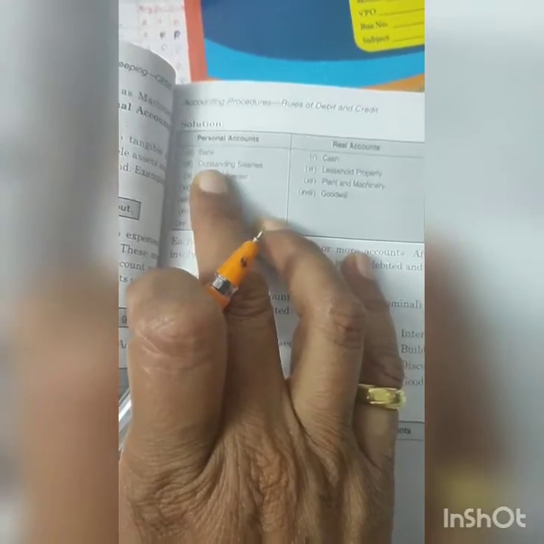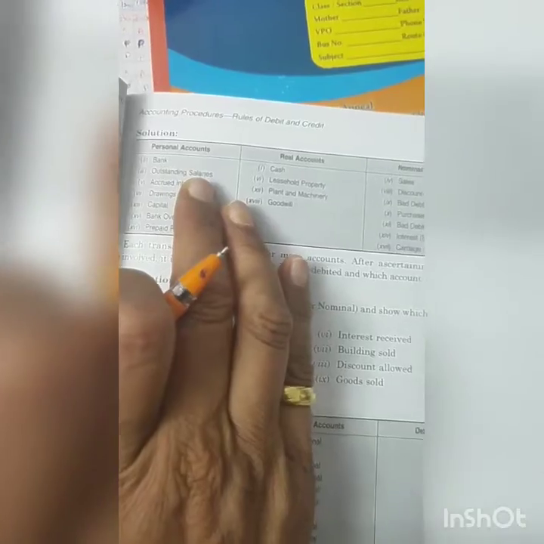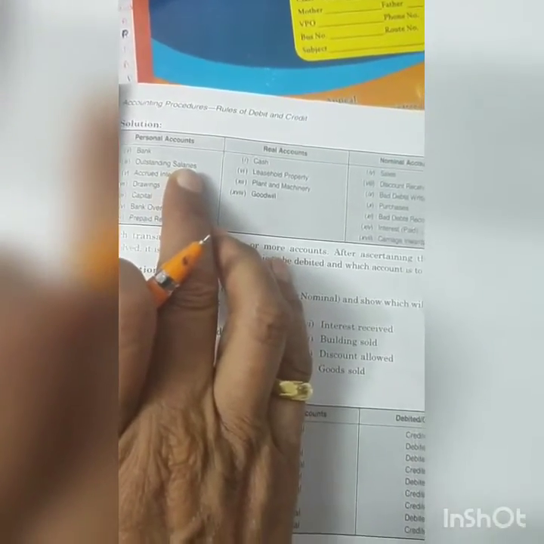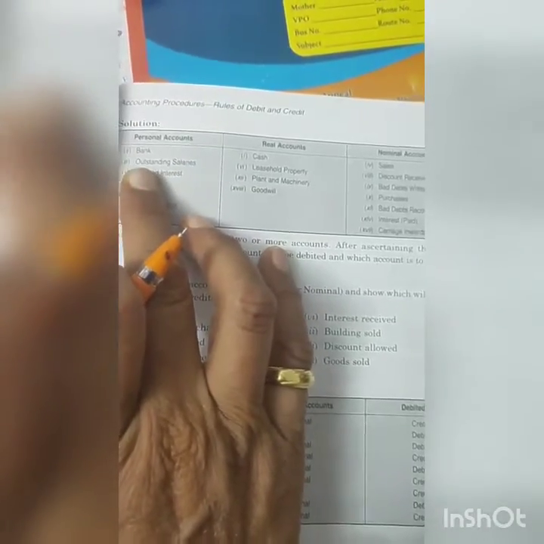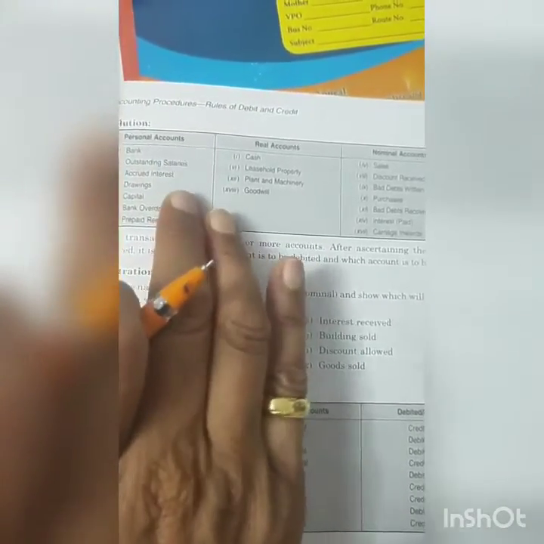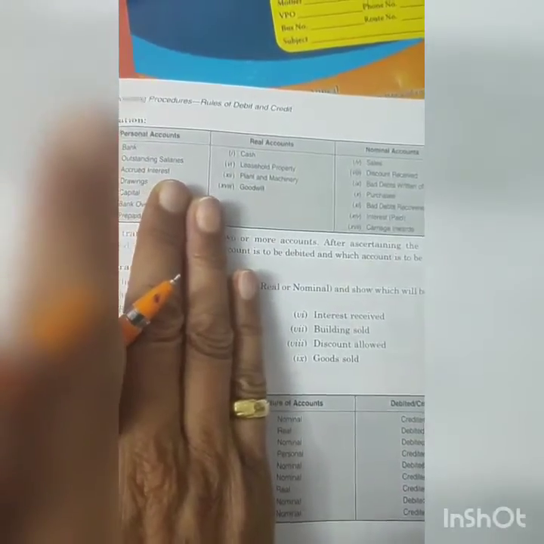Fine. Now this is outstanding salary. The meaning of outstanding is something due, which is balance. Like in Hindi we call it a bakaya, right? You have not made the payment. Salary is your expenses. Okay, students. So if we use any prefix with the expenses and income, that becomes your personal account, right? So you should be very careful regarding this, students.